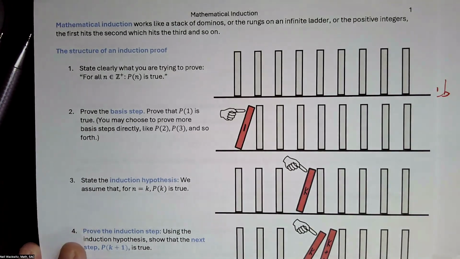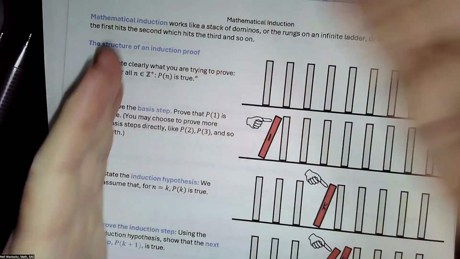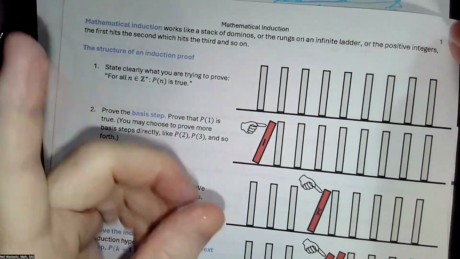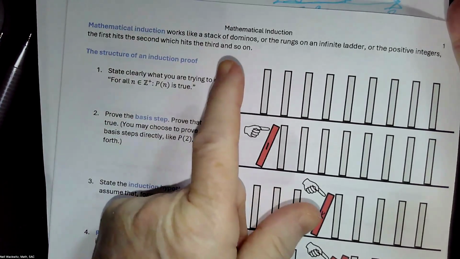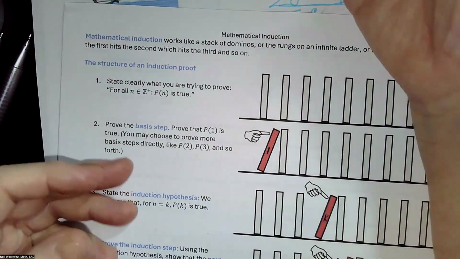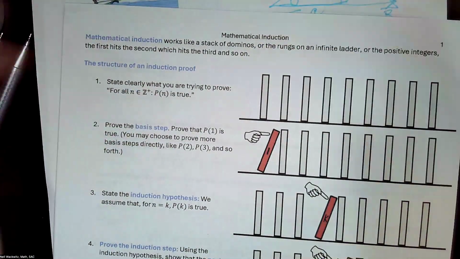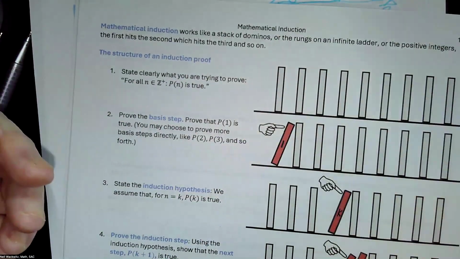First of all, just think of a row of dominoes, all in a line. If you tip one, it'll hit the next, it'll hit the next, and that will continue going on and on until time ends. You'll just continue, if we have an infinite number of dominoes.